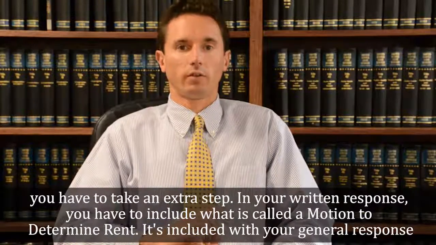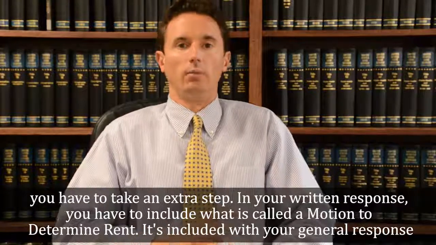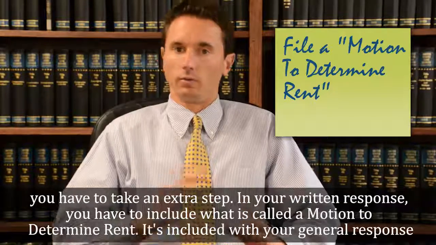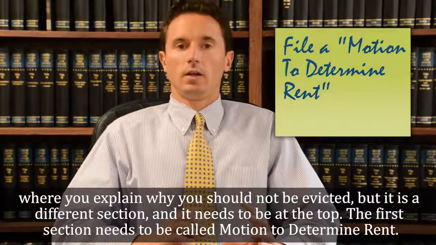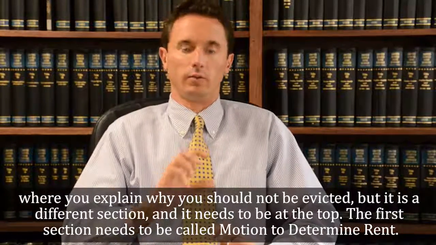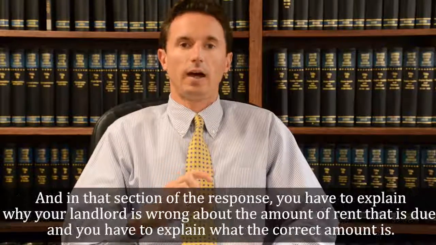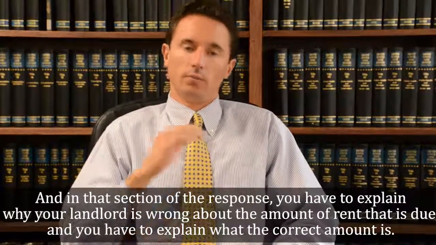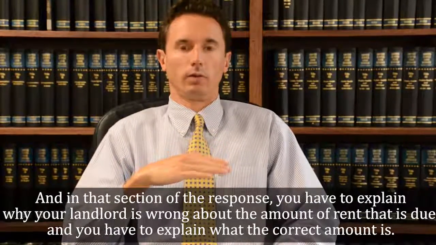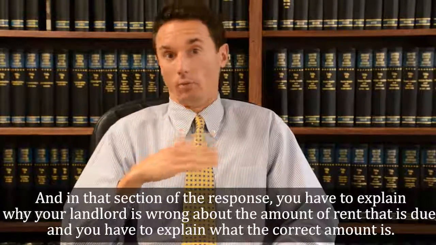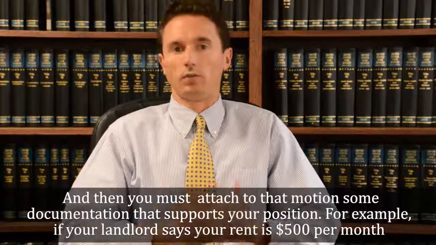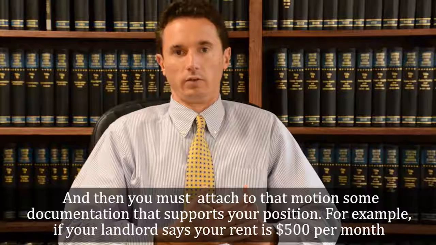In your written response that you file, you have to file what's called a motion to determine rent. It's in the same document as your general response, but it's a different section and it needs to go at the top. The very first section of your response needs to be called the motion to determine rent. In that section, you have to explain why your landlord is wrong about the amount of rent that is due, and what the correct amount is, and then you have to attach to that motion some kind of documentation that supports your position.